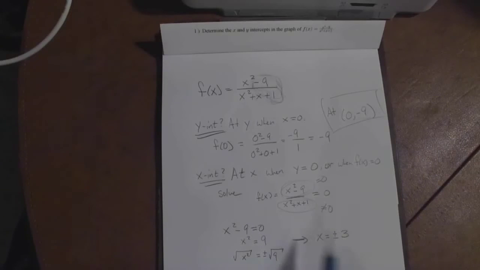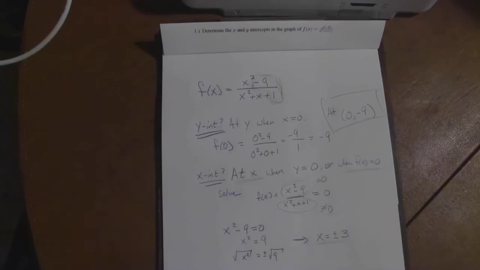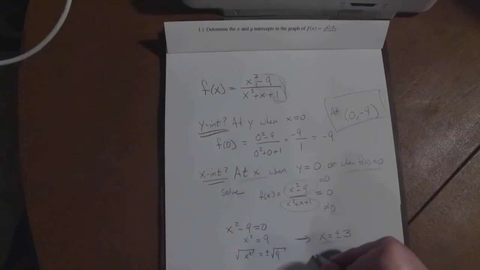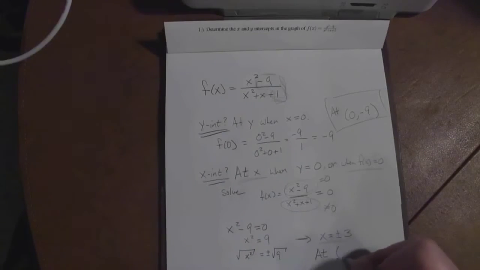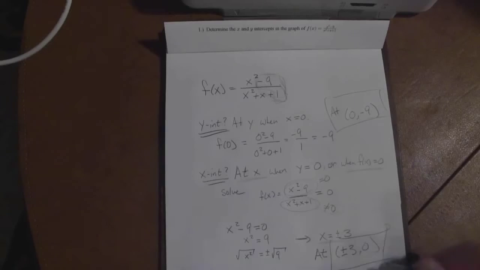One thing we would be able to check is that if we went back to our denominator and tried to substitute in +3 or -3, that certainly would not be equal to 0. So these would be our values of x. These are going to occur at x where the output of our function f of x equals 0. We might say these are at the coordinates plus or minus 3, 0. Those would be our x-intercepts in this case.